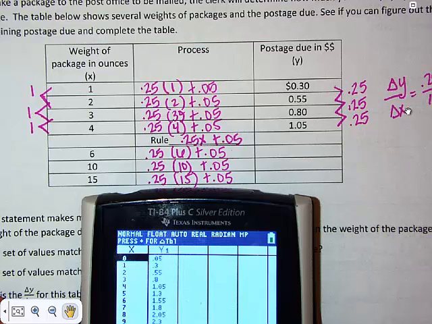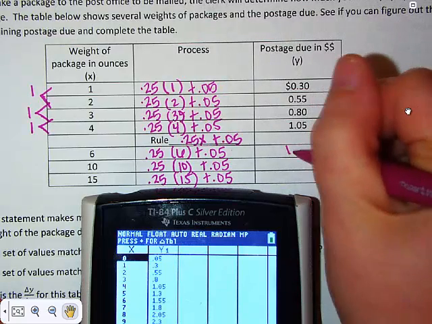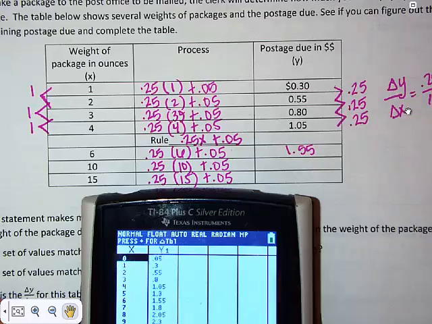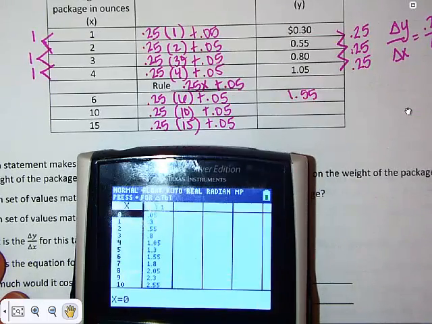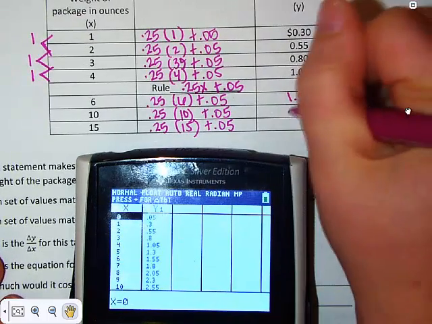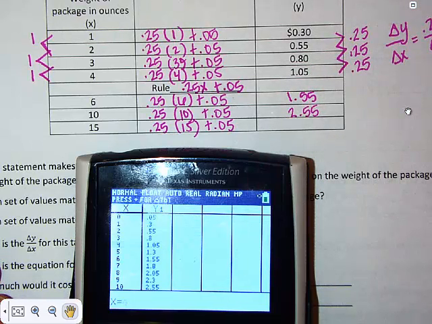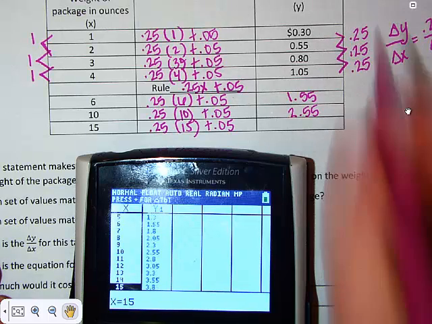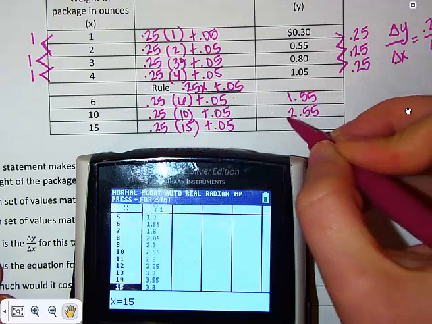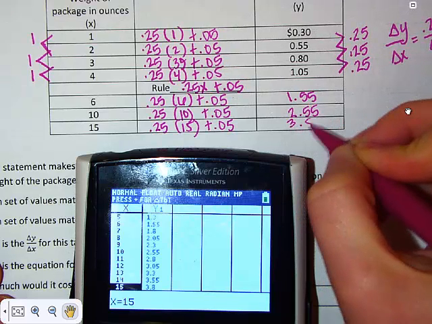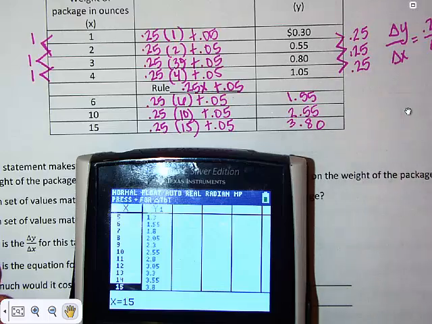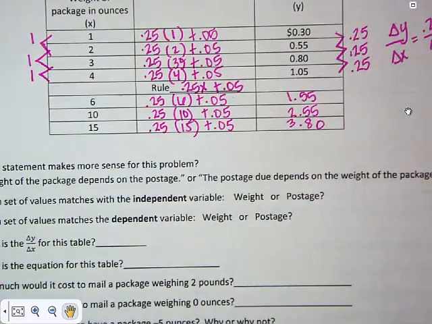So let's look at the value for 6. When x is 6, when the package weighs 6 ounces, it costs $1.55 to ship. Okay. When the package weighs 10 ounces, it's $2.55 to ship. And then if I scroll down to 15, I can see that it's $3.80 to ship. Okay, so now that I'm done with my table, I'm going to answer some questions.